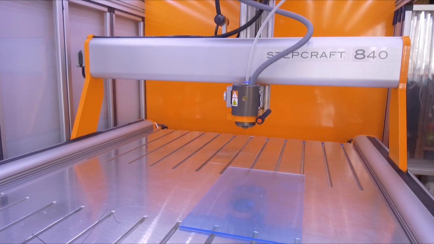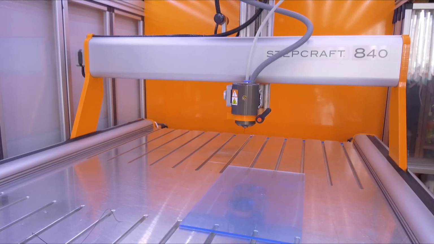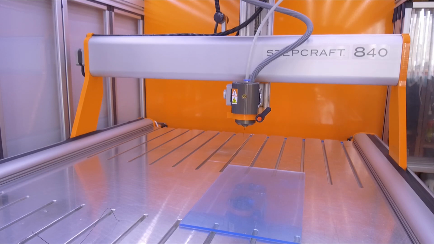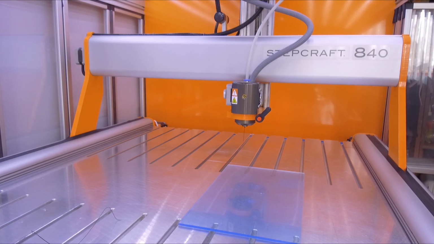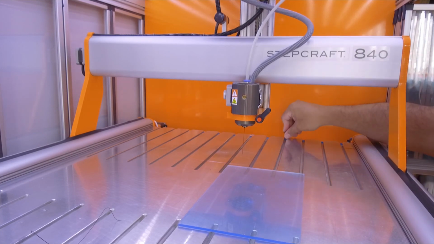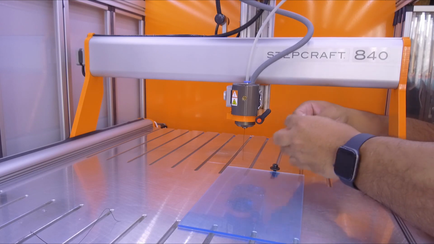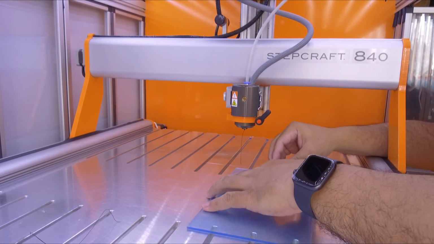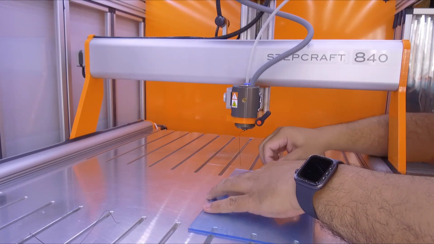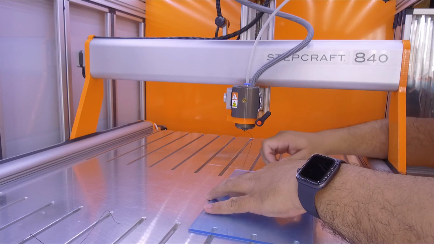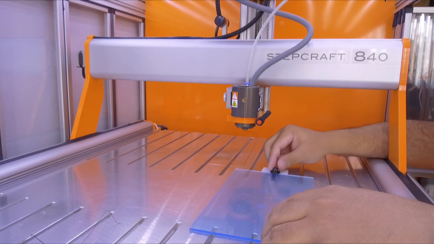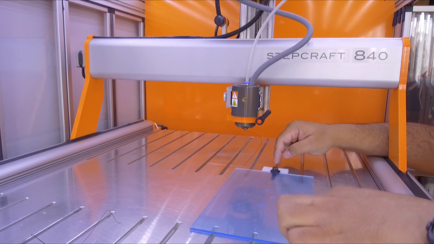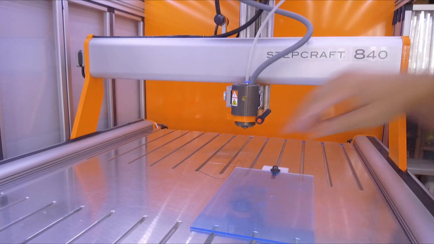What I like to do is put a screw to hold the bed so it won't move. So I'm gonna put just a screw here to hold the bed in place, like this. We don't need a super hard support, it's only for not moving, because the head is going to be on top of the surface.